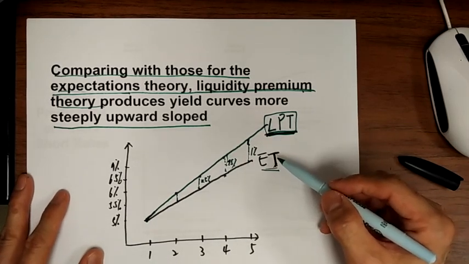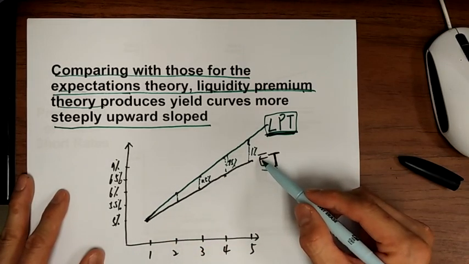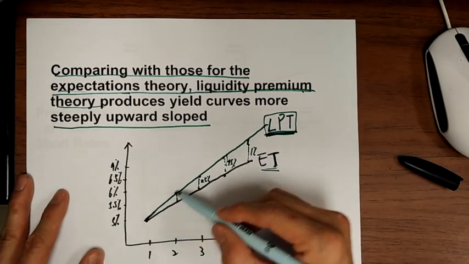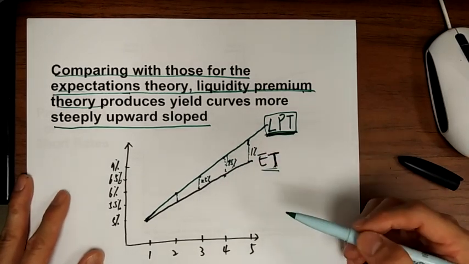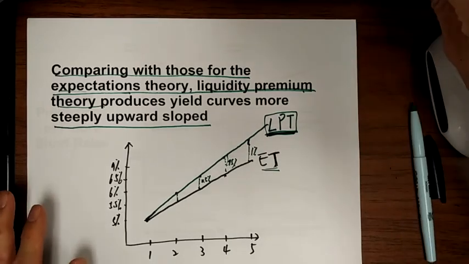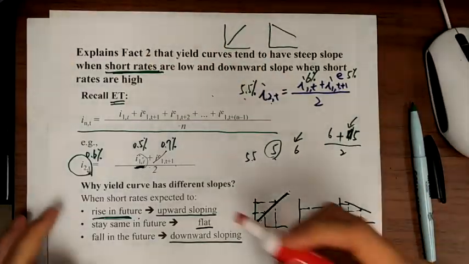Let me say it again. What is useful is this curve, but we don't observe this curve. What we are observing is this curve. So the relationship between these two is very, very important. Why? Let's go back to the expectation theory. Remember this?